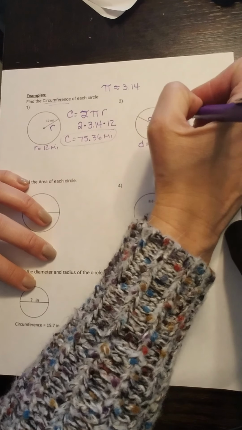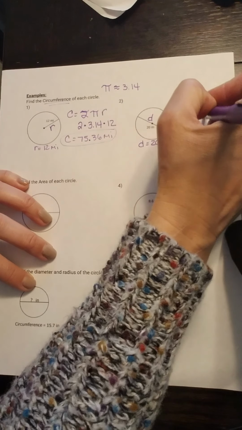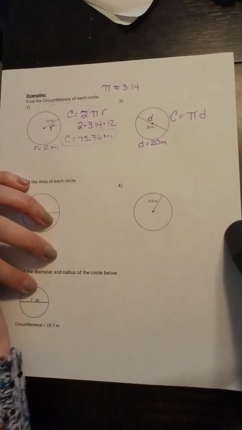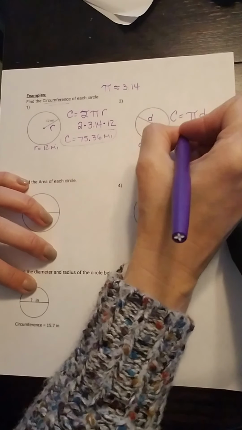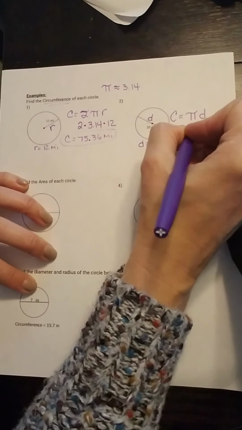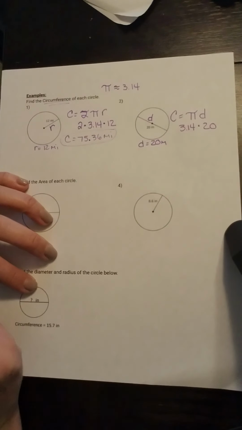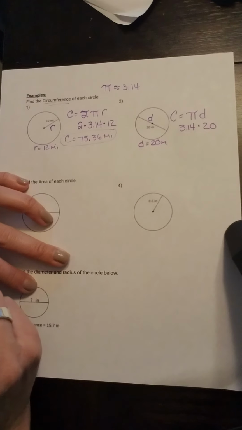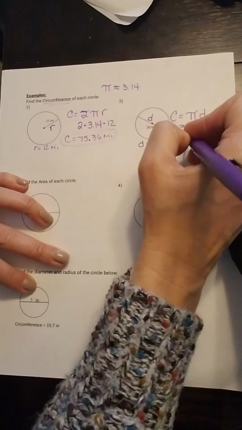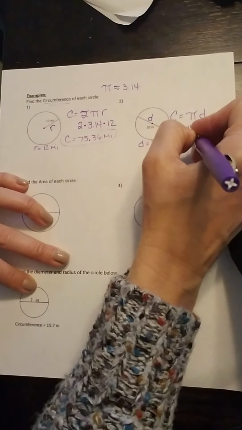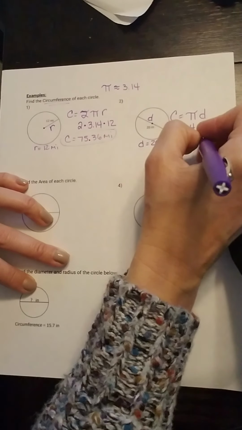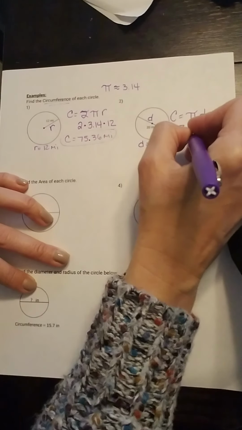So C equals pi d, and then I'm going to plug in my numbers. So instead of pi, I use 3.14, the approximation, times the diameter 20. I plug those numbers into my calculator, and I get that the circumference of this circle is 62 and 8/10 meters.